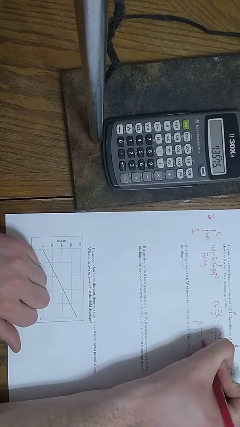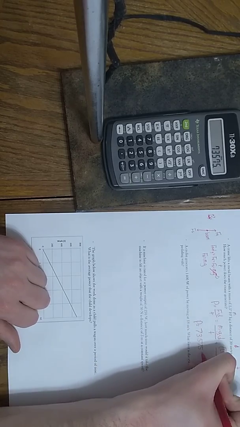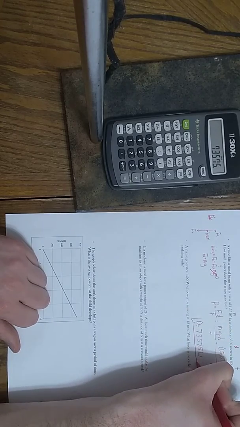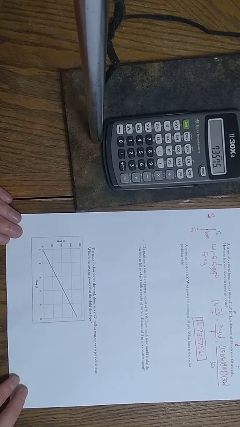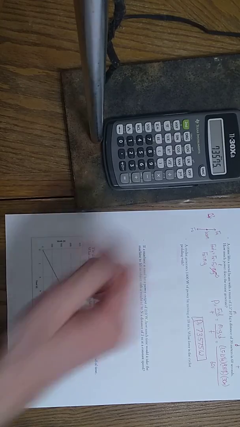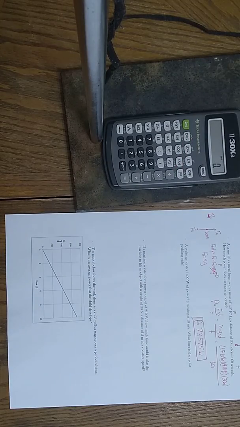We end up with 73,575 watts of power being generated by that crane. That crane can transfer a little over 73,000 joules of energy per second to that beam by lifting it up. I'll come back and do the last three in just a little bit.